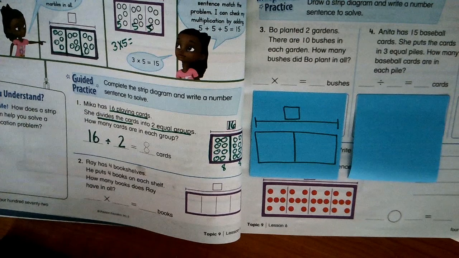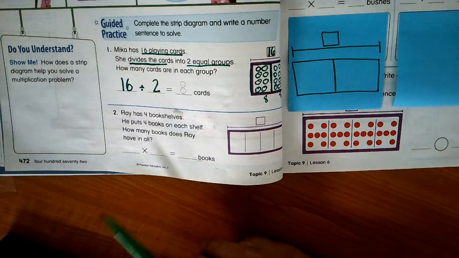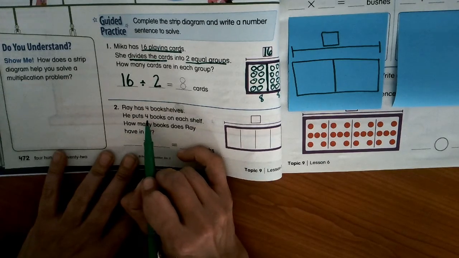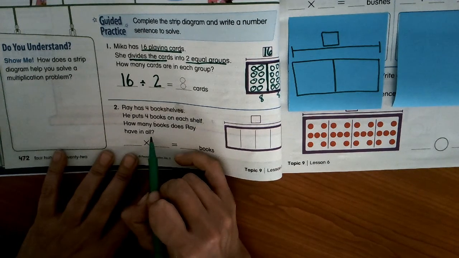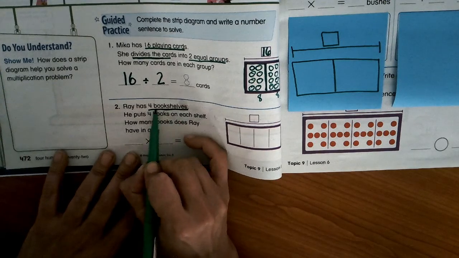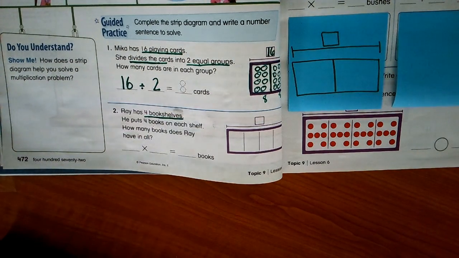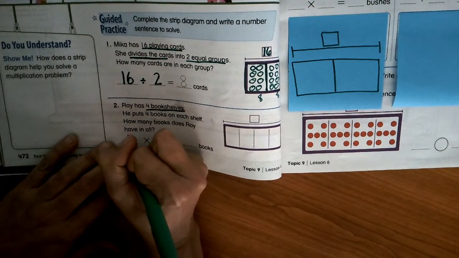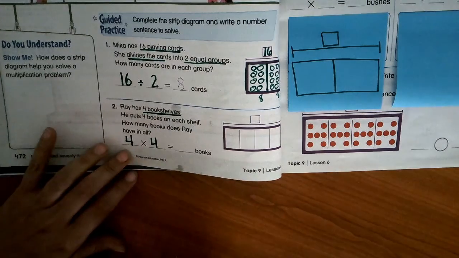Now, let's look at this and let's see what we need to do. Ray has 4 bookshelves. He puts 4 books on each shelf. How many books does Ray have in all? So here they're telling us that he has 4 bookshelves, and they're also telling us how many books goes in each shelf. So this is a multiplication sentence. So this would be 4 times 4, or 4 groups of 4.